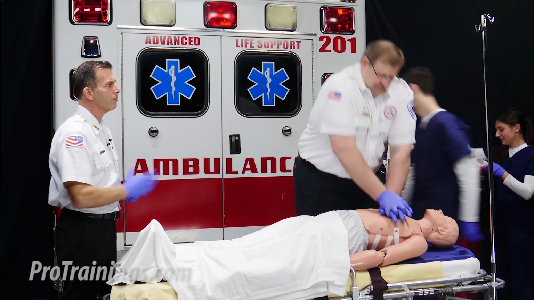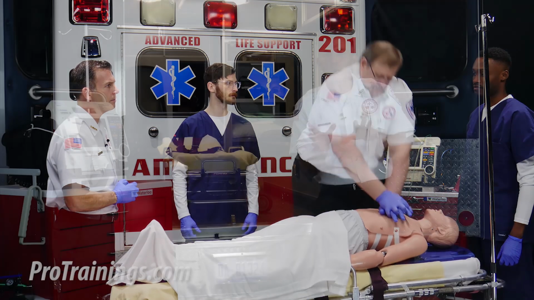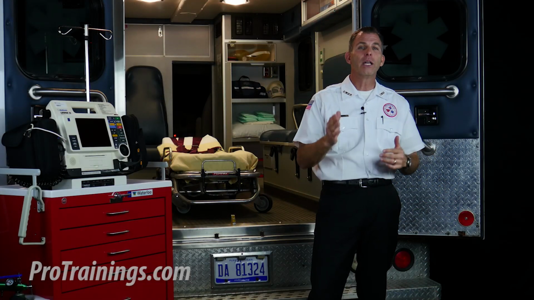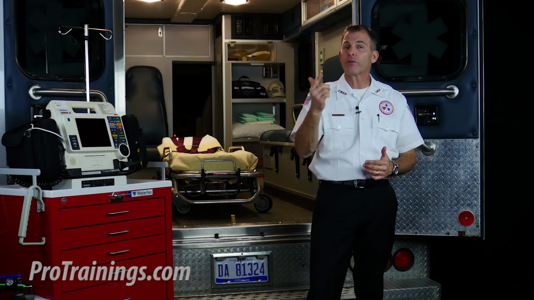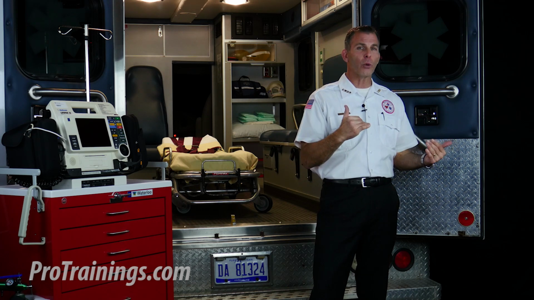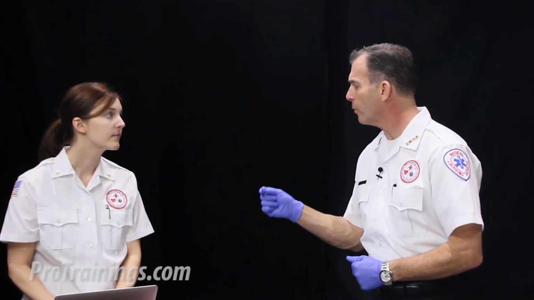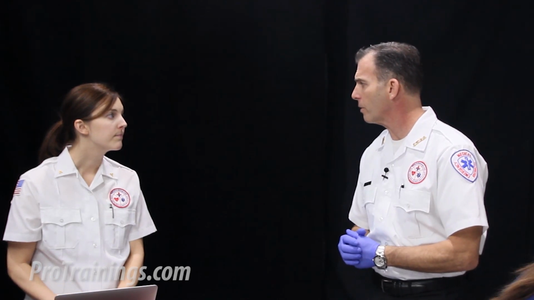And as additional assistance or the code team arrives, we're able to direct each of the team members to their respective roles or assign them their roles if they're all equally trained. Now, as the team leader begins to take the leadership role, they direct the recorder to please record times, treatments, and any of the associated notes that are important to that protocol.